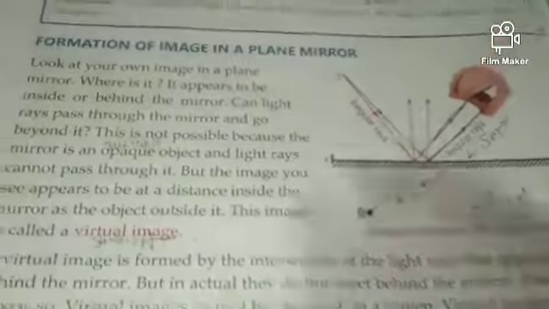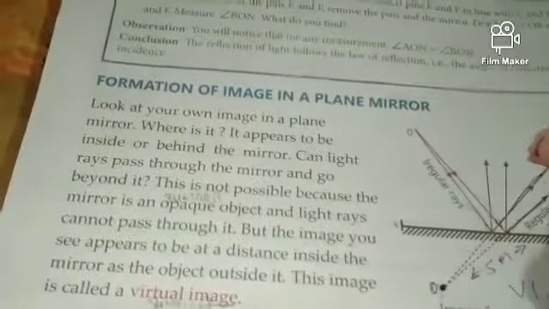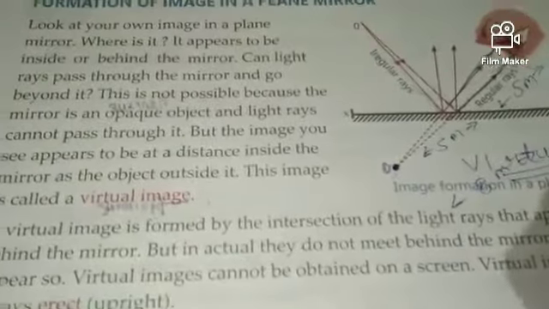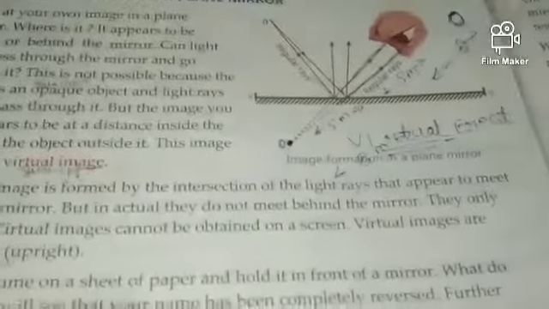So understood guys? If I am here at a distance of 8 meters, my image will also be at a distance of 8 meters. And remember guys, a virtual image is always erect. What does erect mean? Erect means an image that is straight.